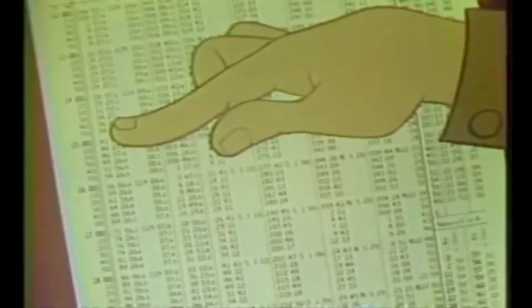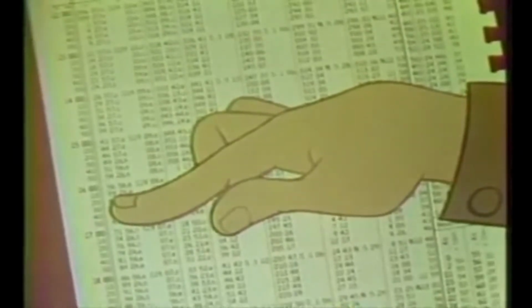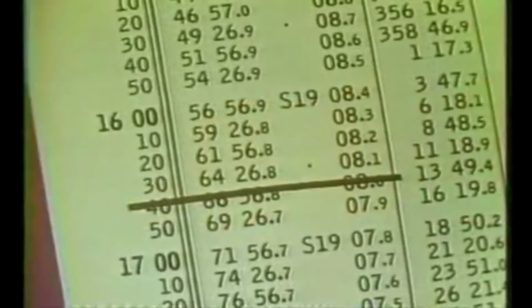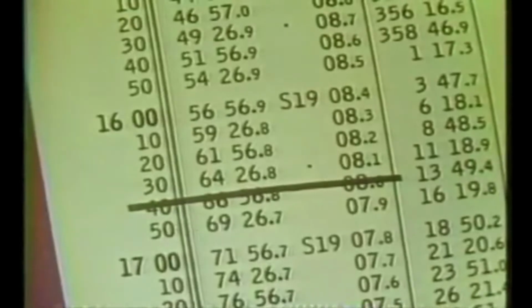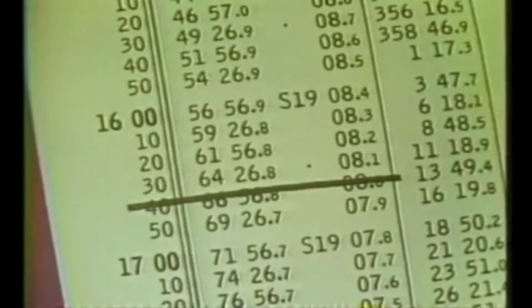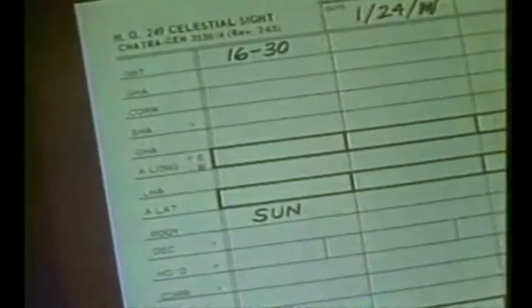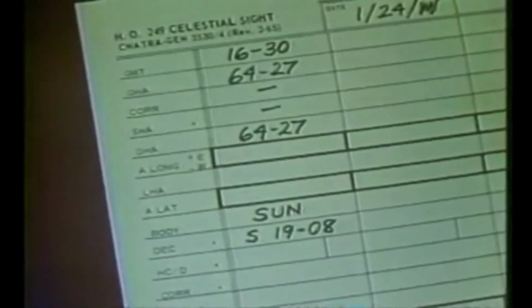Look down the Greenwich Mean Time column to 16:30 and read off the GHA of the sun, 64 degrees, 26.8 minutes, or rounded off, 64 degrees, 27 minutes. Declination is 19 degrees, 8 minutes south. List GHA and declination on the site form.